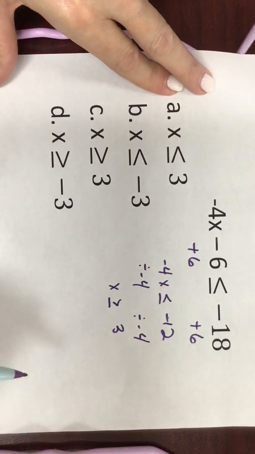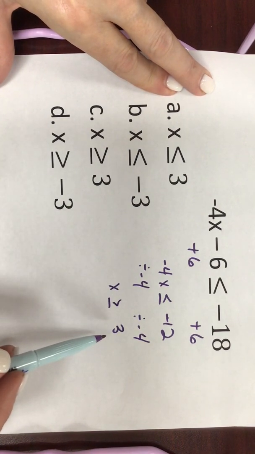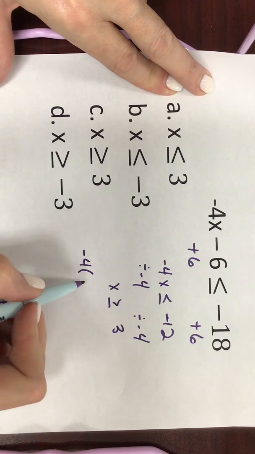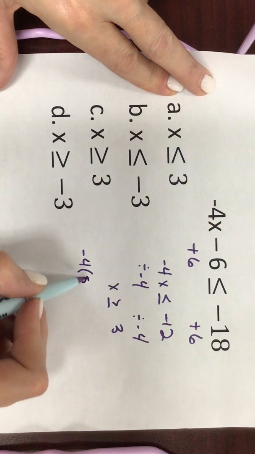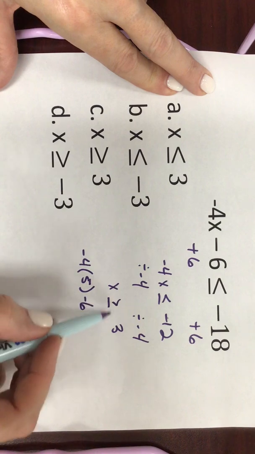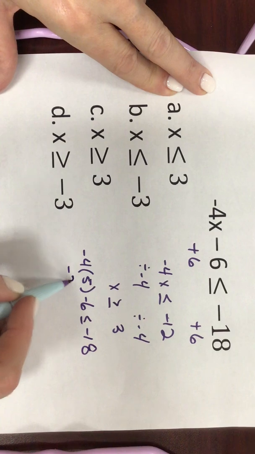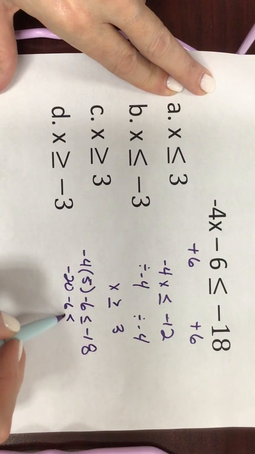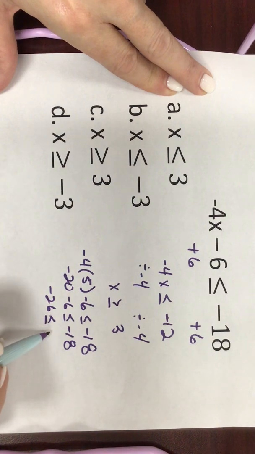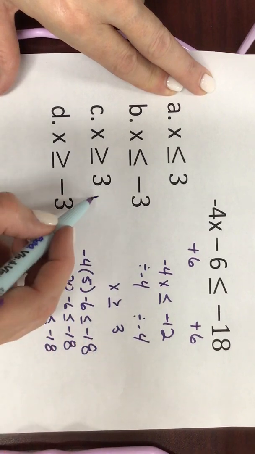Now, let's pick a number that is greater than 3. So greater than 3 would be, say, 5. So I'm going to plug in 5 to test it. I'm going to plug in 5 in place of x. I just picked a number that was bigger than 3, since x is greater than or equal to 3. So I'll give you negative 20. Negative 26 is less than negative 18. So that checks out for a number that's greater than 3.